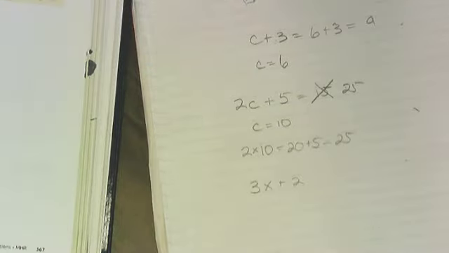Okay, new equation. What does X represent? 3x plus 2. What does X represent? A number. What number? What integer do we represent? Well, if x equals 3, what's the answer to this?